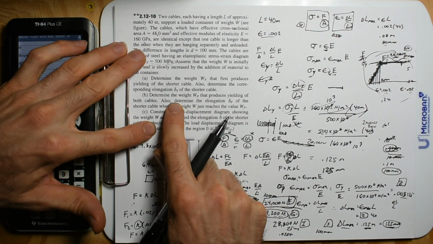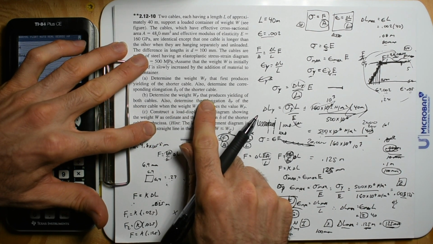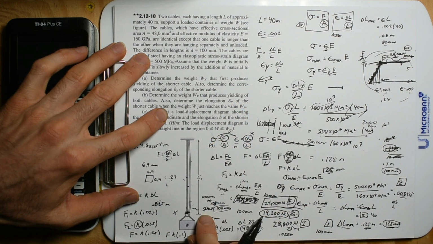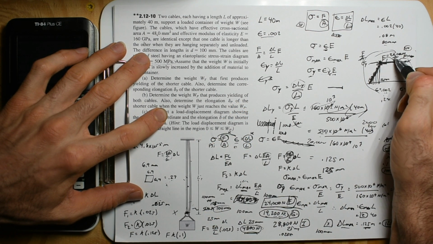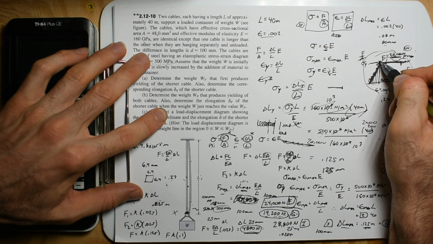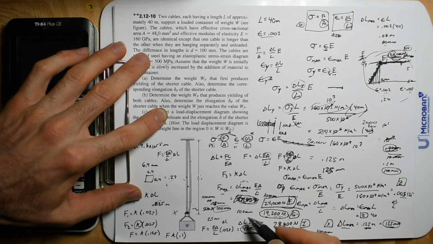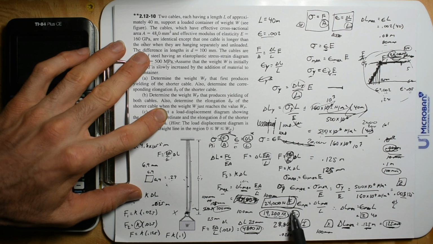Well, this is so dumb. Determine the weight P that produces yielding of both cables. Well, no duh. The one cable can only take 24. The second it starts to elongate more, it can't take more. And what do you think the other cable can take? The other cable can stretch that full change in length max, and it can only change in length by 24,000.